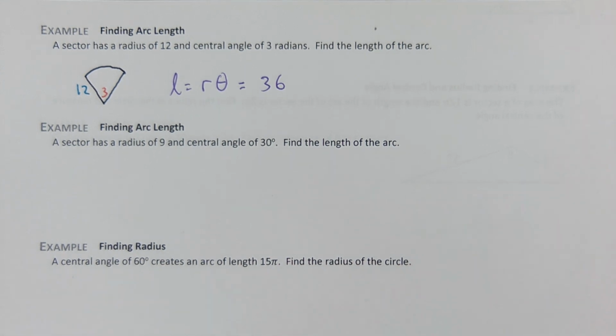No trickery here. It's that easy. The hardest part about it is, do you know the formula? r theta is your friend. Questions about it? No? All right.